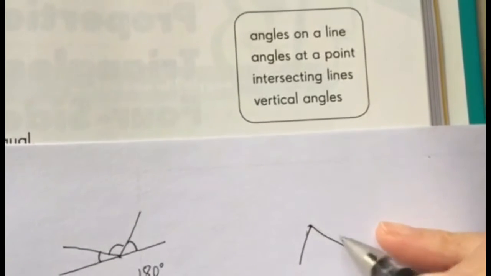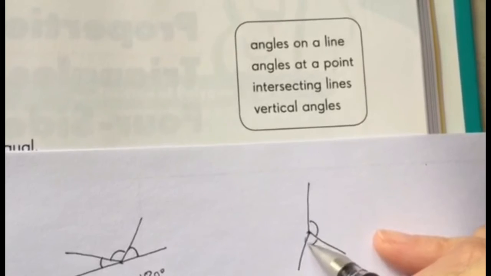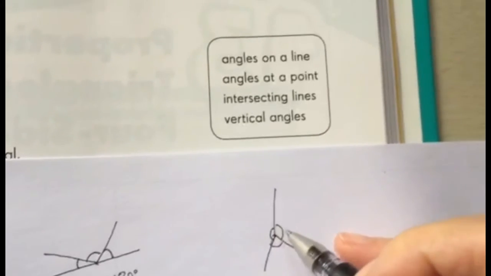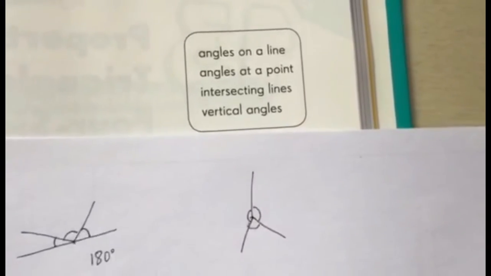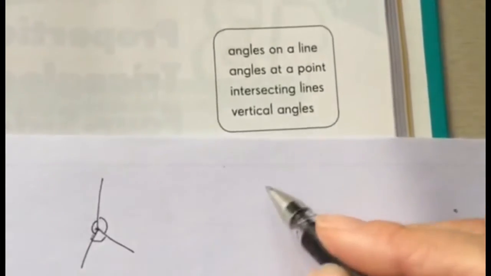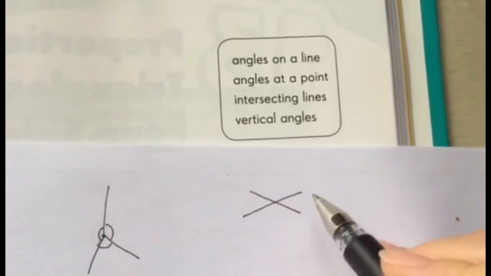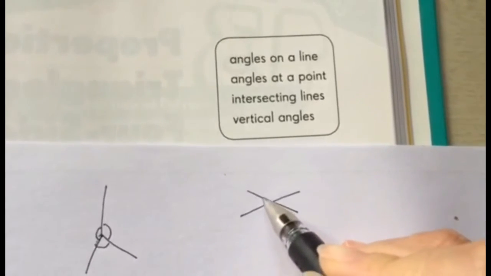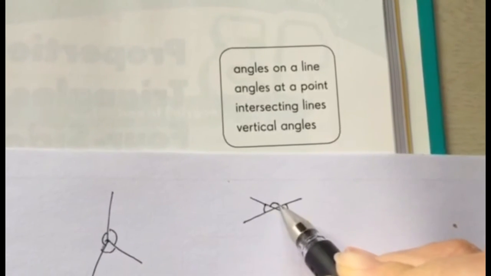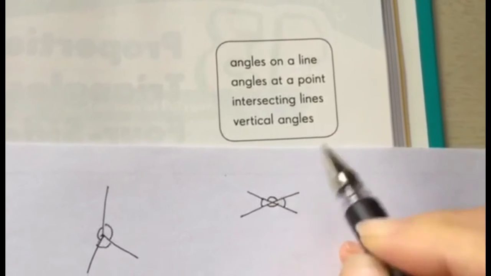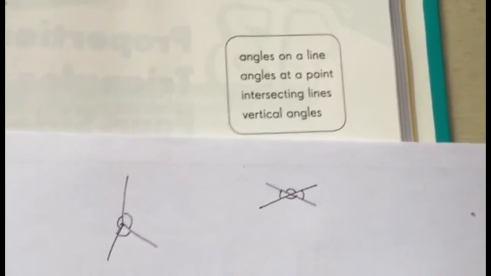Angles at a point. Angles that meet at one point and go all around the point. And the sum of these angles is 360 degrees. Intersecting lines are just 2 intersecting lines. And vertical angles, they form 2 pairs of vertical angles. Each 2 intersecting lines, they form 2 pairs of vertical angles.